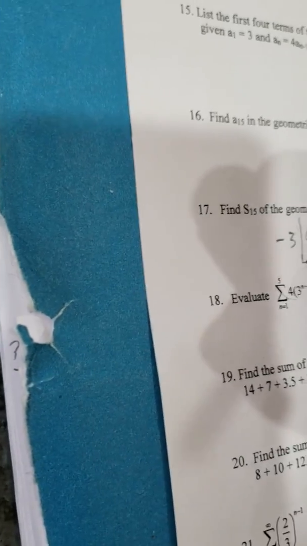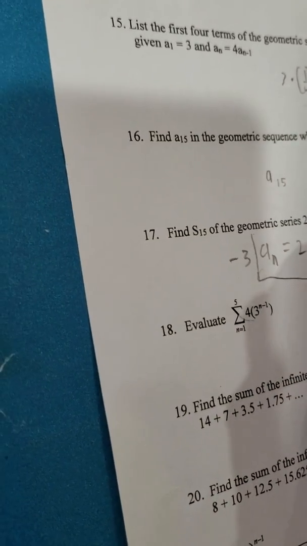That is your equation. Not done yet, you stupid.